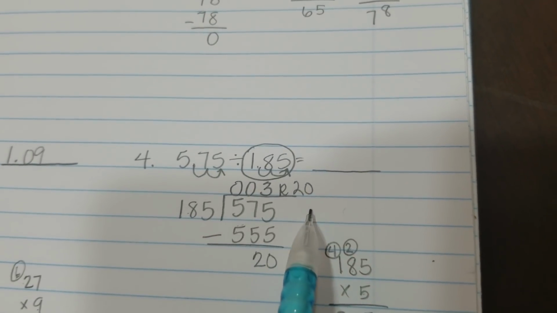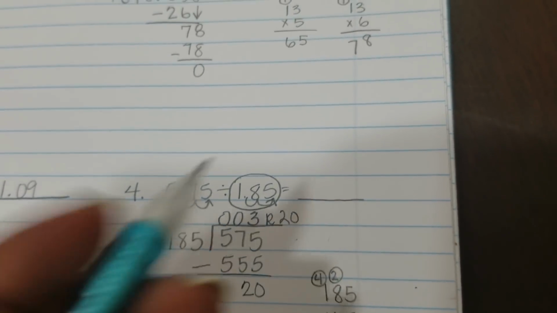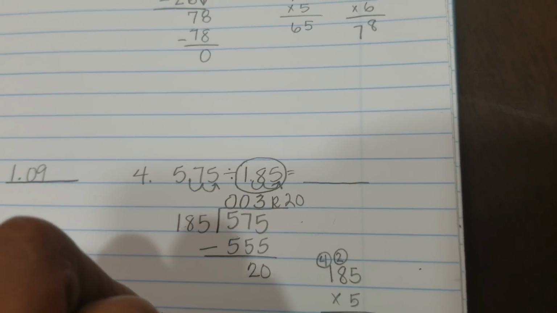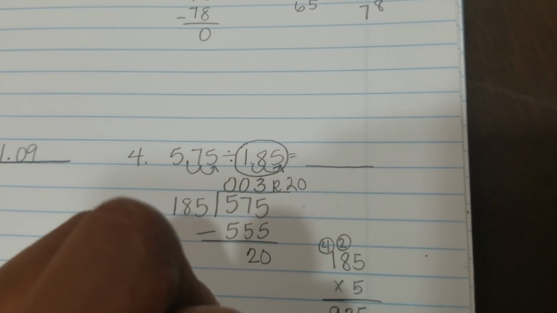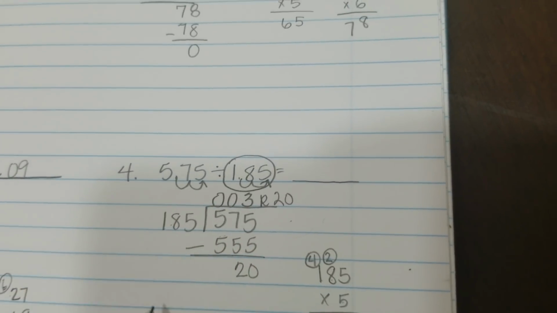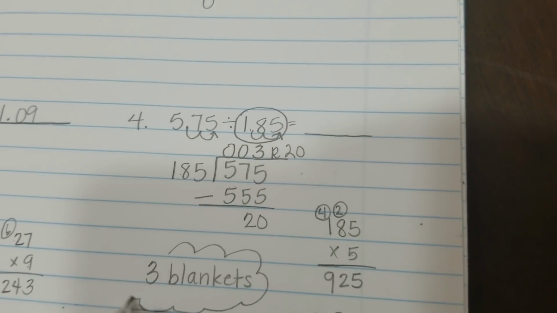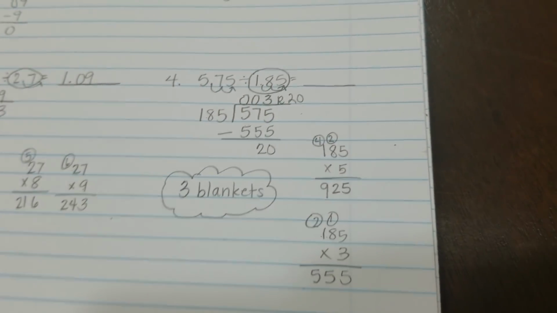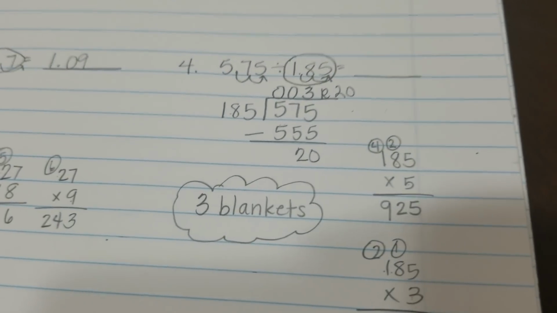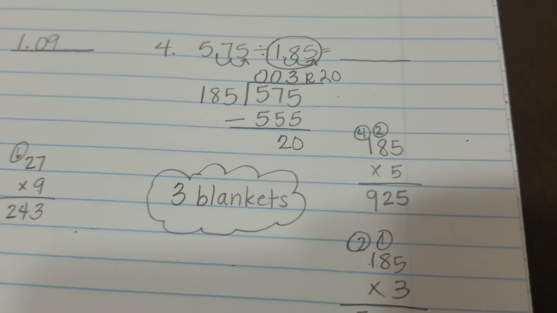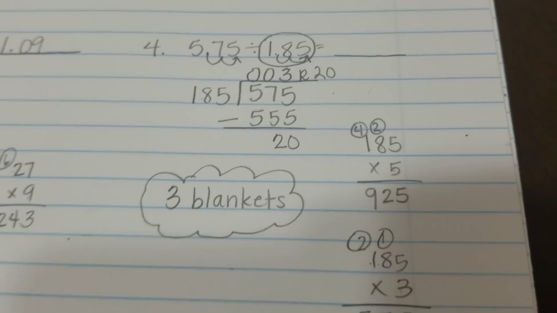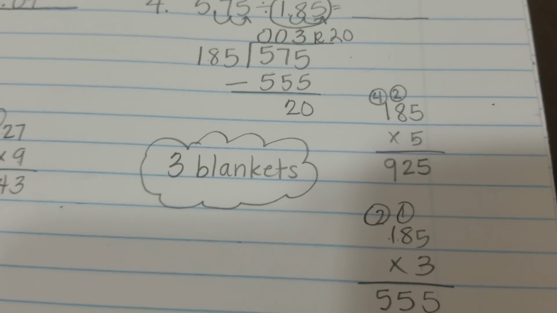There is no need for us to continue to divide. She can only make 3 blankets. You cannot make a half of a blanket or a piece of a blanket. If you're going to make blankets to give away, you're going to give away an entire blanket.